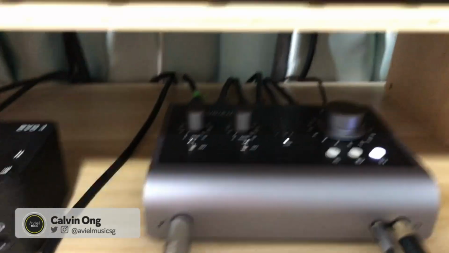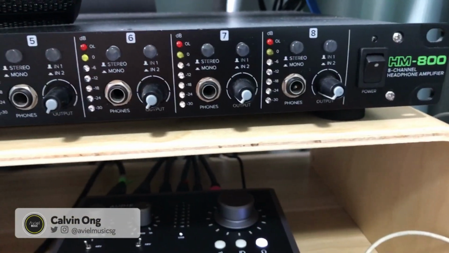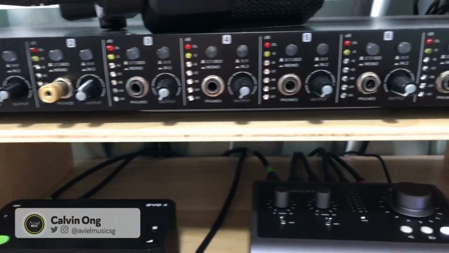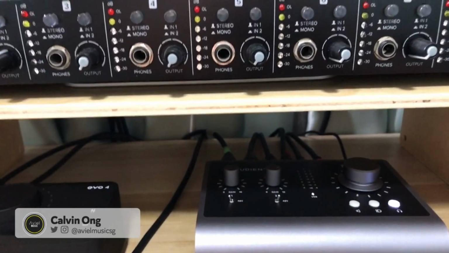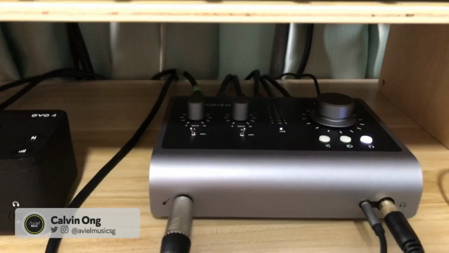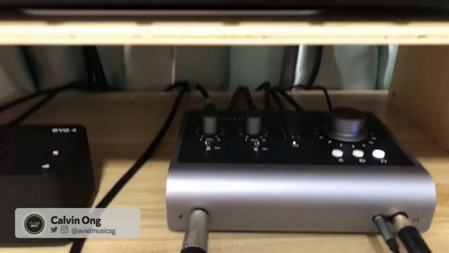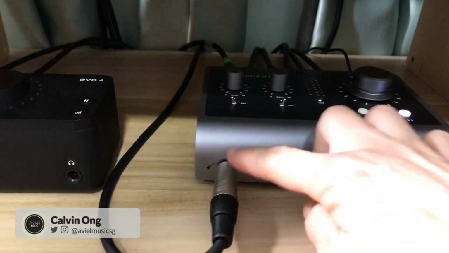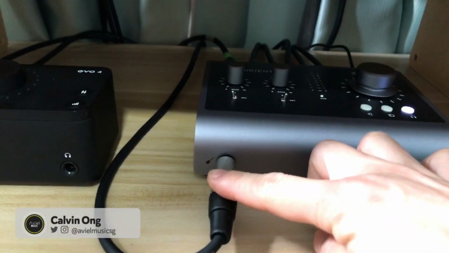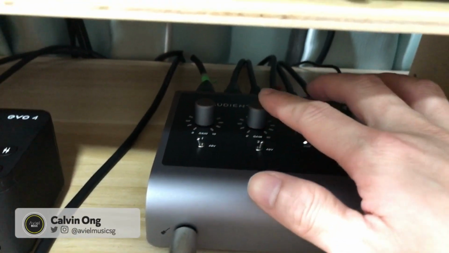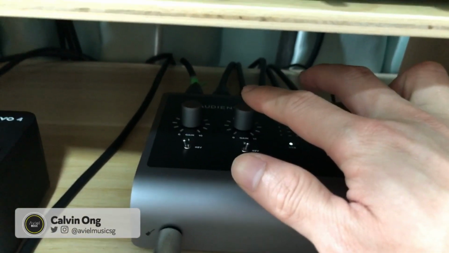Of course, I also have headphone amps in case a few people come over and want to listen to the playback, or during recording they want to monitor using headphones. But in normal situations, two is good enough. And over here there's an instrument jack for you to plug in your instrument. Behind, you will see there are two sets of studio monitor cables.